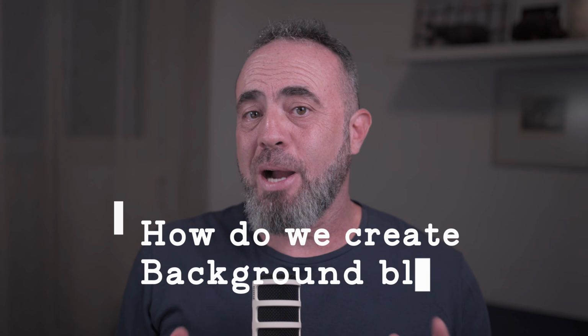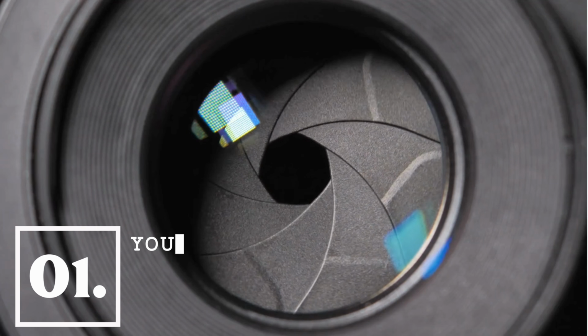So how do we create that background blur? Background blur is created mainly by four things. The first one is your lens aperture. This is actually the one that everyone kind of knows. Especially if you started your photography journey with a kit lens that doesn't go below f3.5, you probably remember the excitement of getting your first 50mm f1.8 lens and how much of a game changer it was. So yes, a lens with lower aperture will give you shallow depth of field, which will result in this beautiful blurred background.